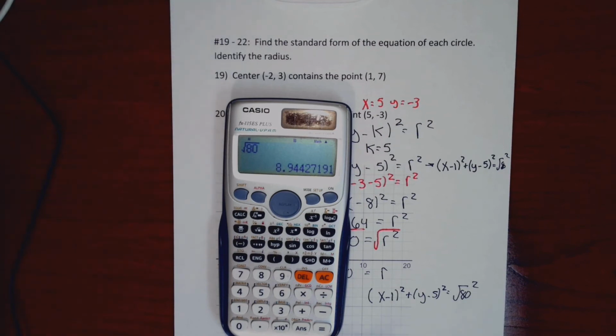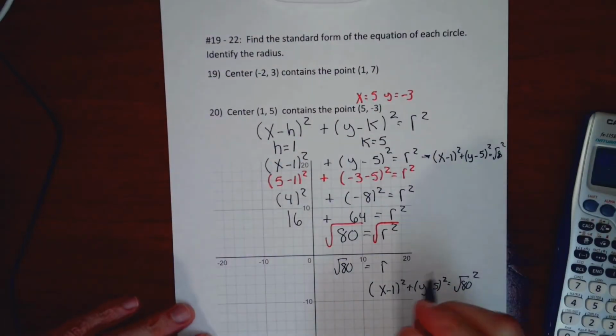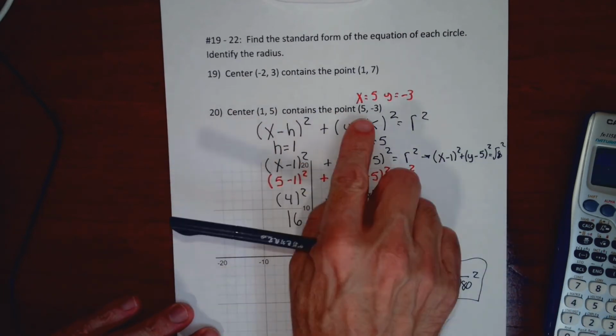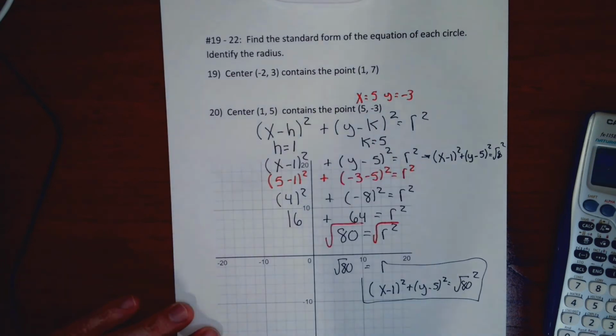But I'm not asked to graph these. I'm just asked to write the equation, and this is perfectly the equation that fits. It has a center of (1, 5), and it passes through the point (5, -3). Really bad problem to lead this off.